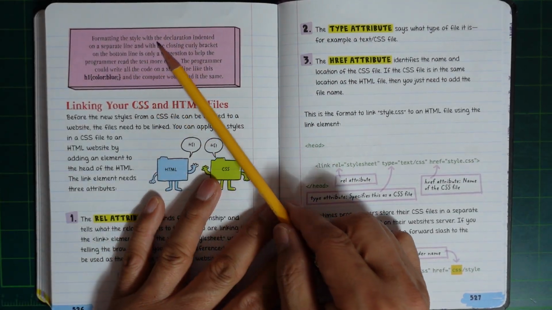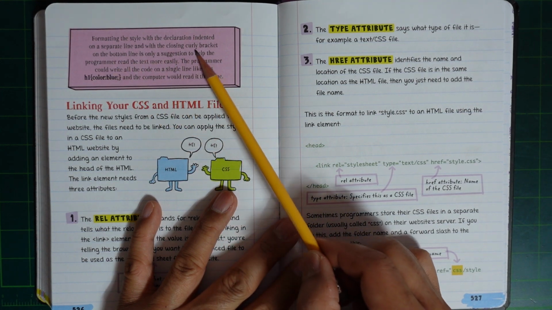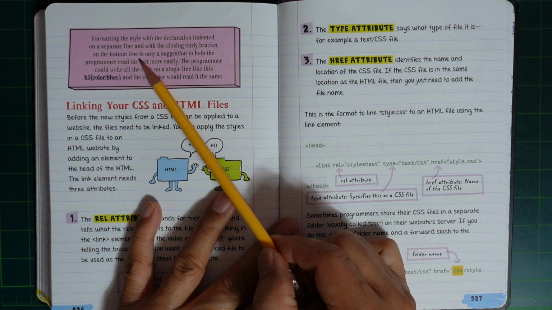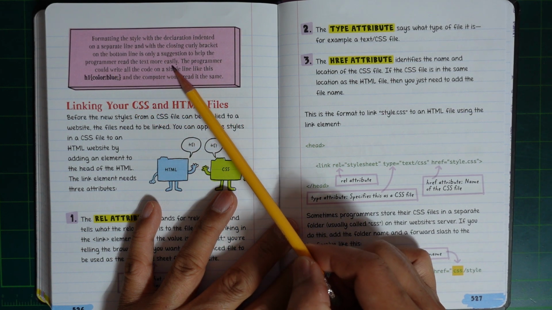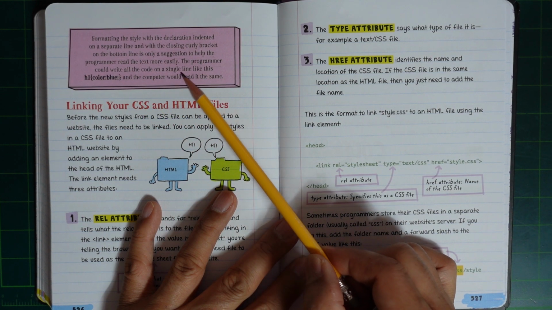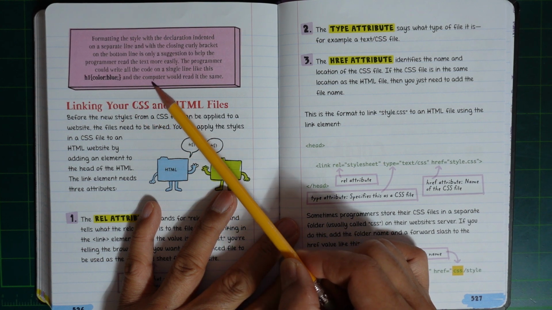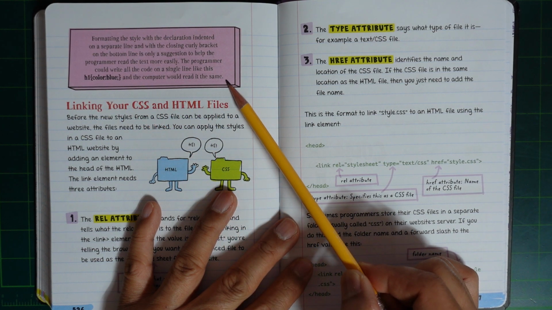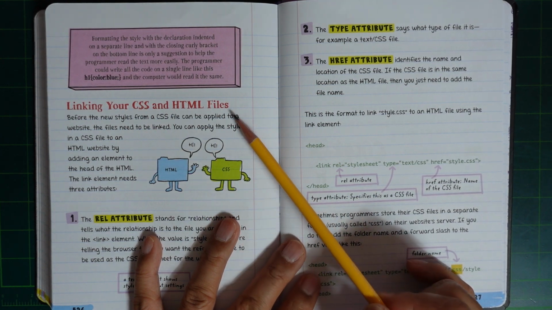Formatting the style with the declaration indented on a separate line and with a closing curly bracket on the bottom line is only a suggestion to help the programmer read the text more easily. The programmer could write all the code on a single line like this, h1 color blue, and the computer would read it the same.